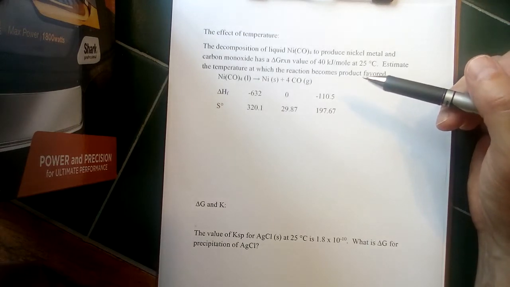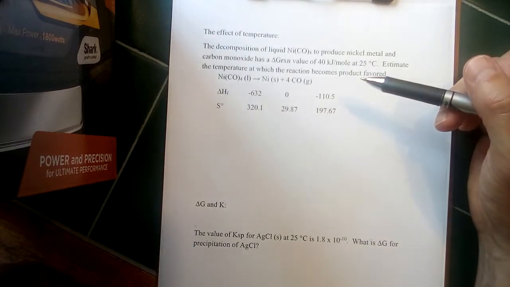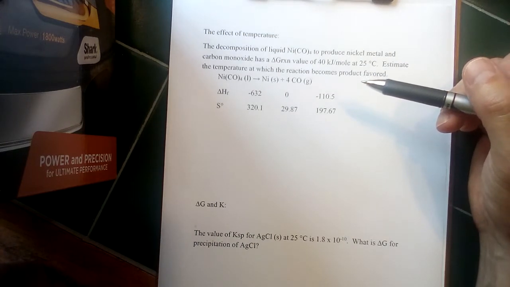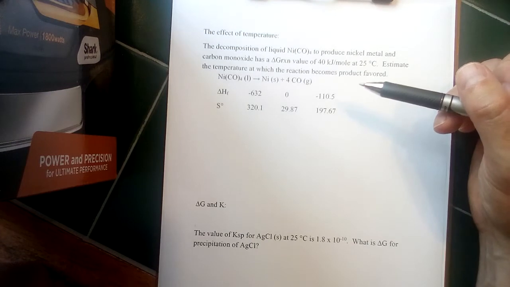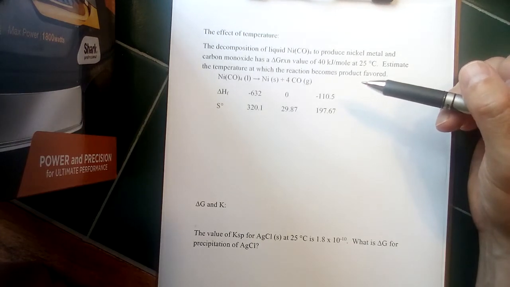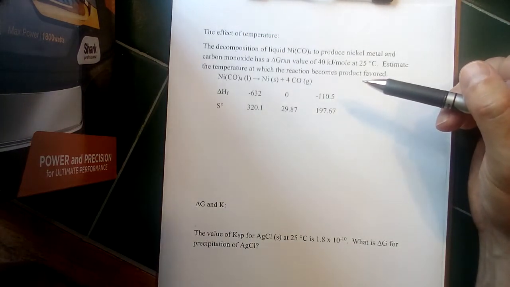Now, the opposite case: if the enthalpy is positive and the entropy is negative, that's a reaction that can never be spontaneous. It does not matter what the temperature is. That will always be a non-spontaneous reaction because delta G will always be positive.